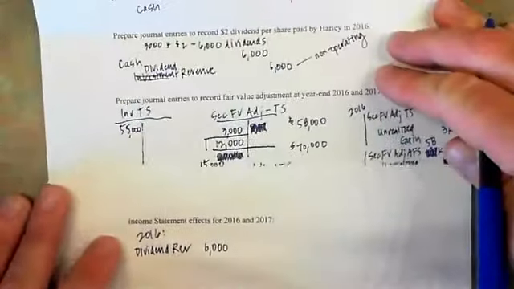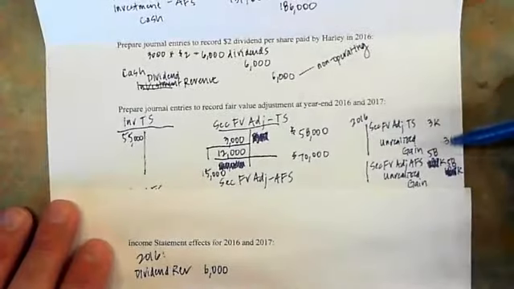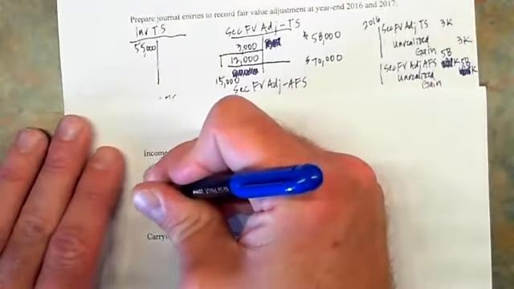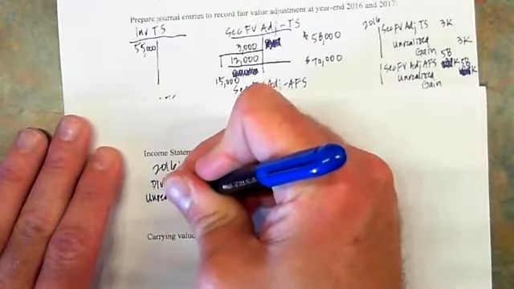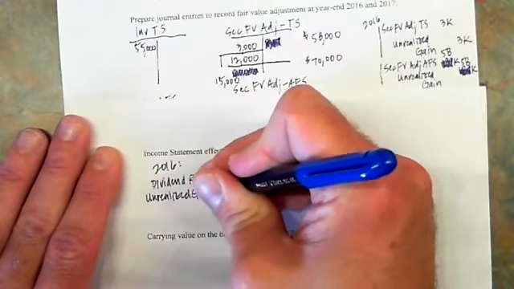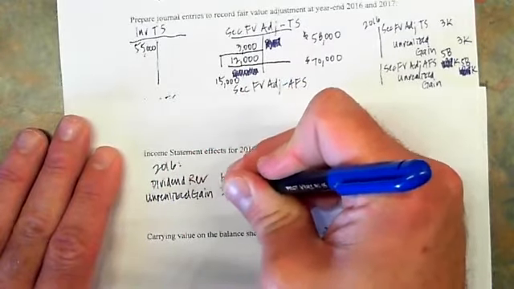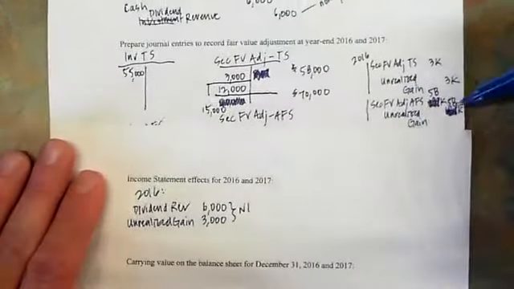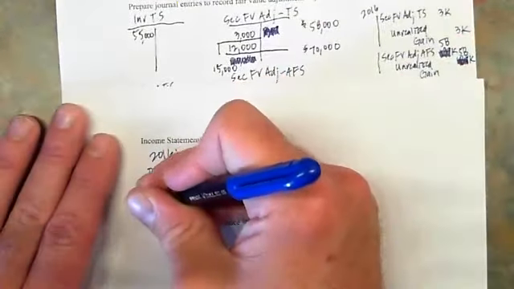In 2016, we have these two entries. We have an unrealized gain of $3K. And that's my net income effects. And then I have an OCI effect with that $58,000 gain.